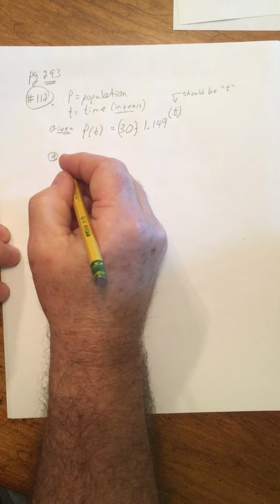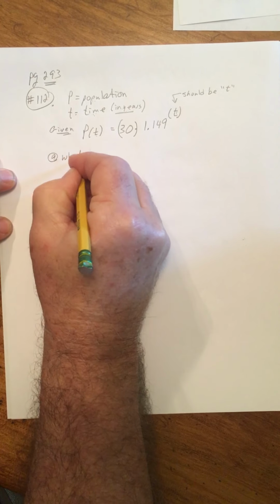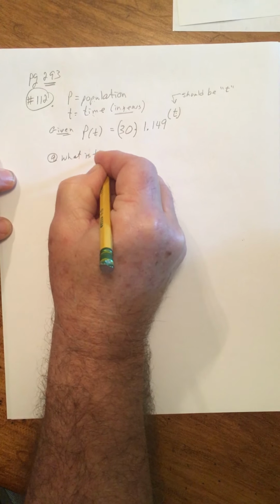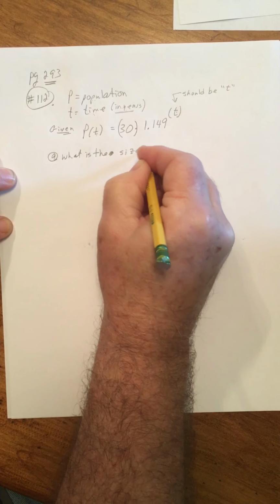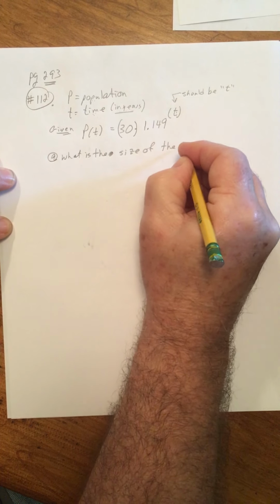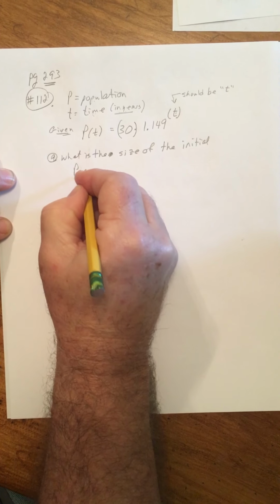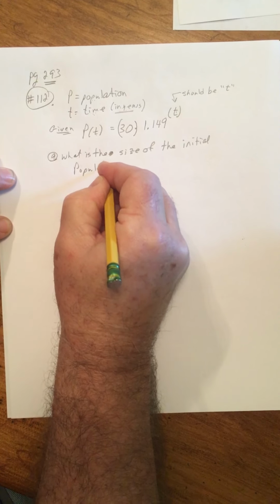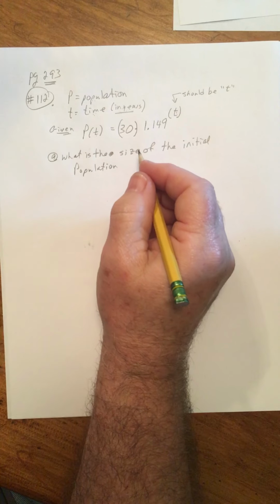Part A. What is the size of the initial population? Most of you have probably been in some sort of a physics class, or you will be.